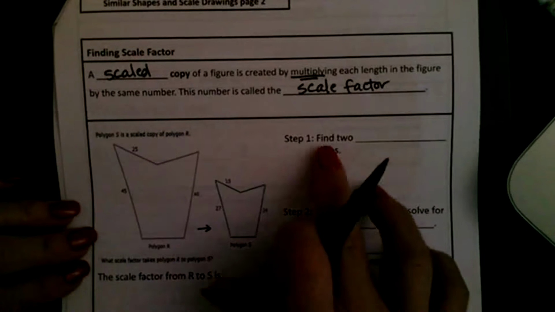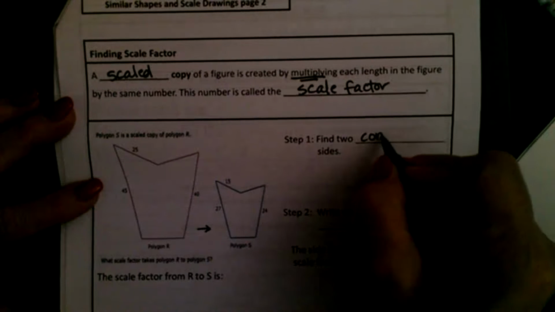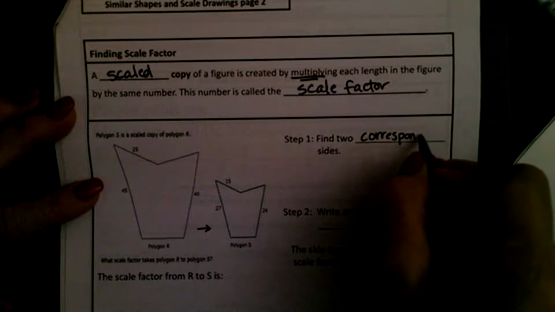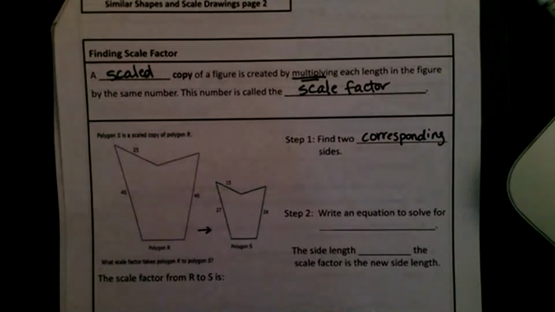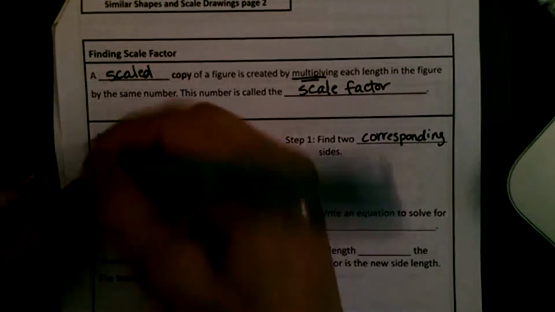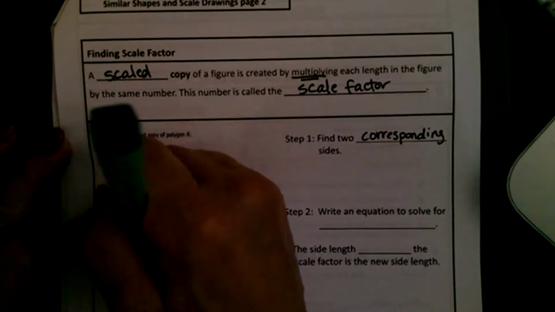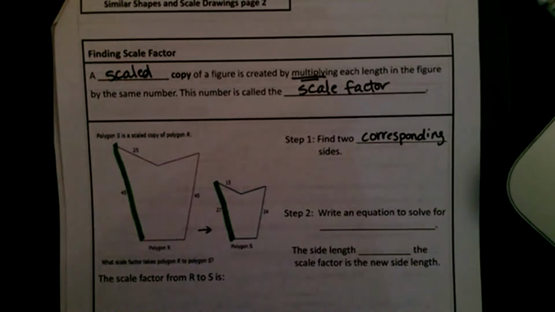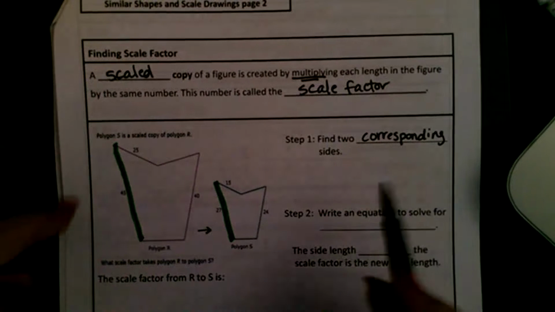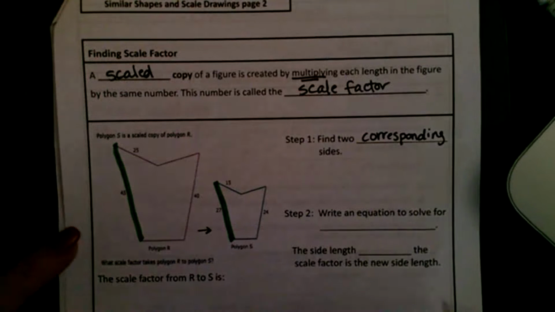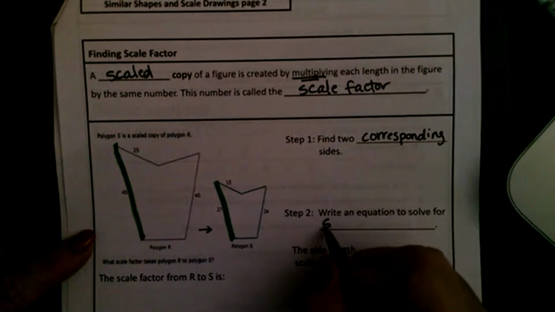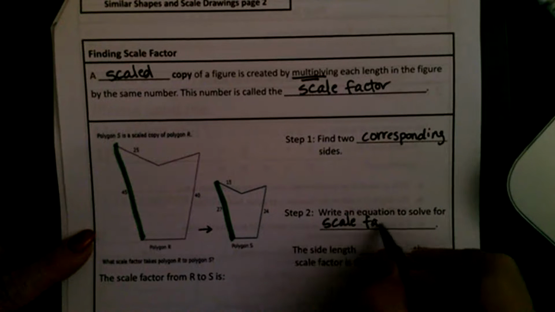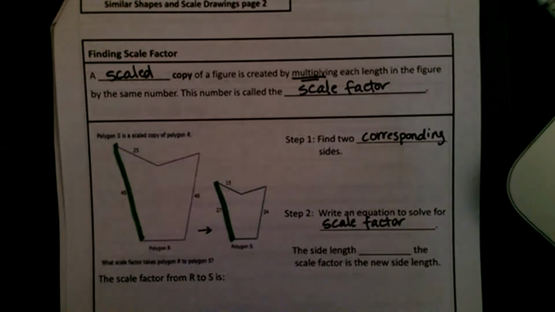So here is what you do. Number one, you find two corresponding sides. What does that mean? You want to find two sides that go together on the drawings. So this side right here corresponds with this side right here. Those are corresponding sides. So we first find two corresponding sides, which we did. Then we're going to write an equation to solve for scale factor, because that's what we're trying to find.